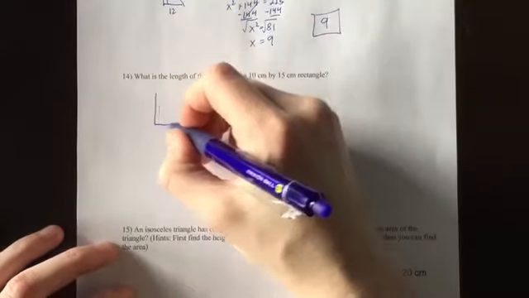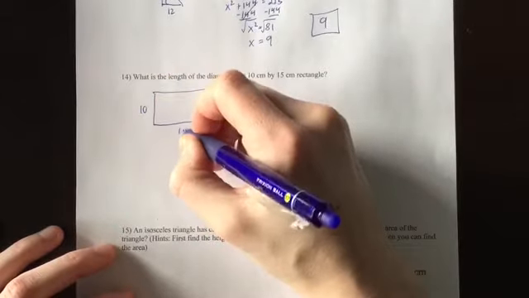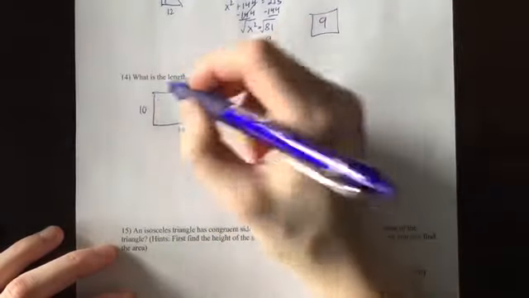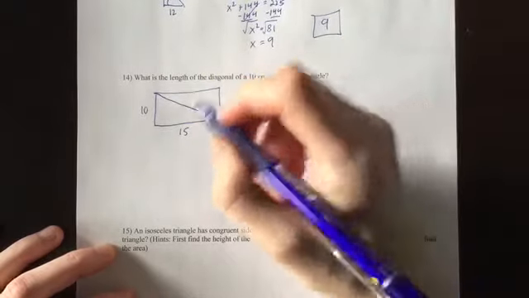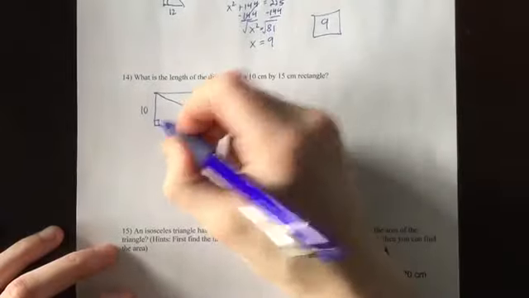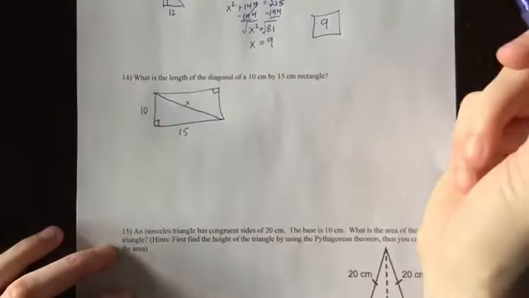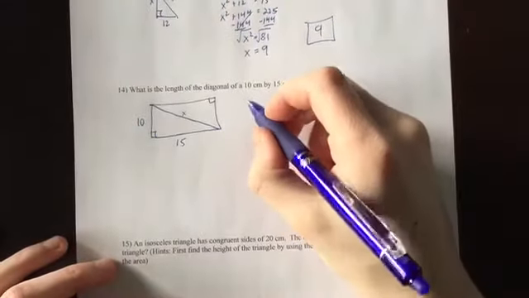So we're talking about a rectangle that's 10 centimeters by 15 centimeters. And we want to know the length of its diagonal, so from one corner to the opposite corner on the inside. If you notice, rectangles have 90-degree angles. We've created a right triangle, in which our hypotenuse is the unknown.